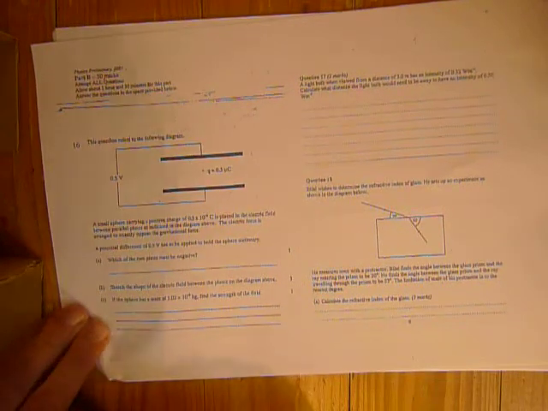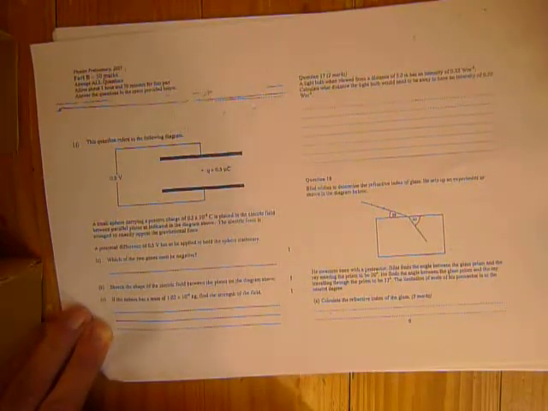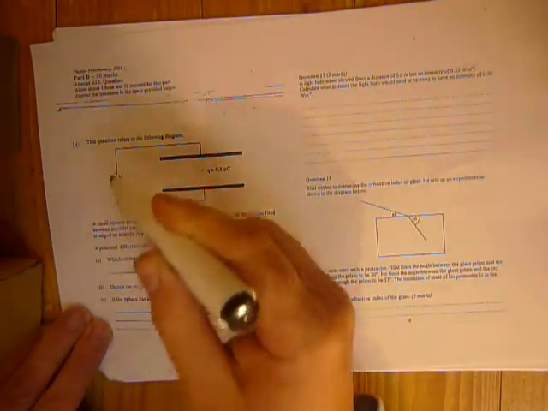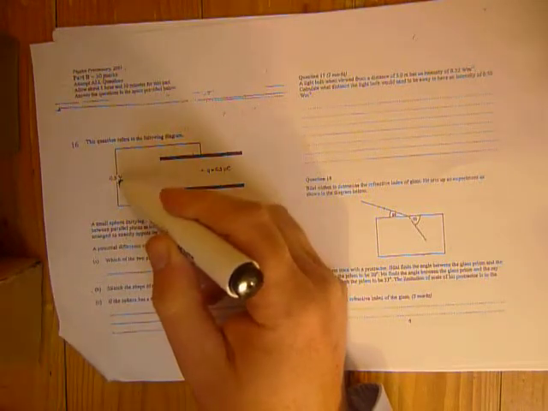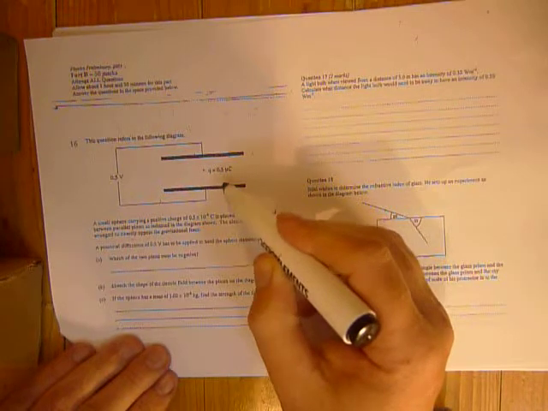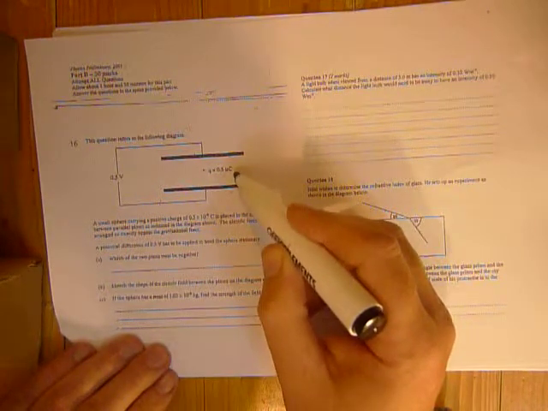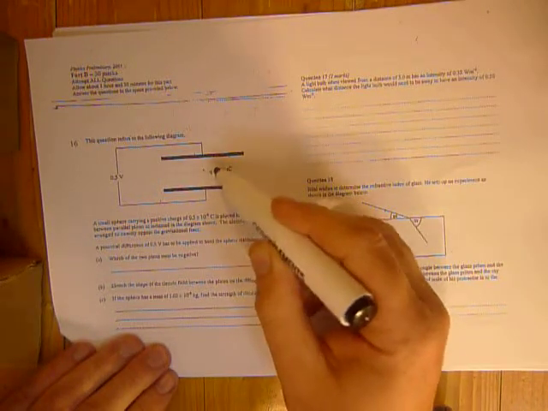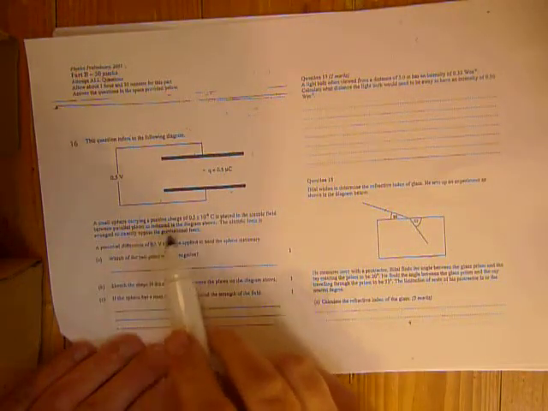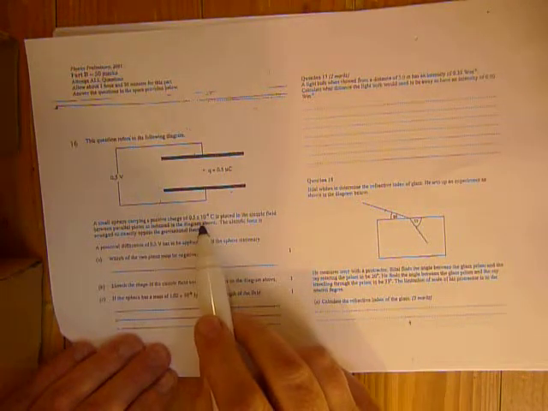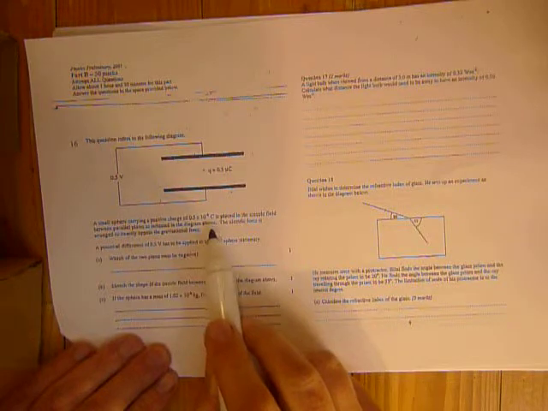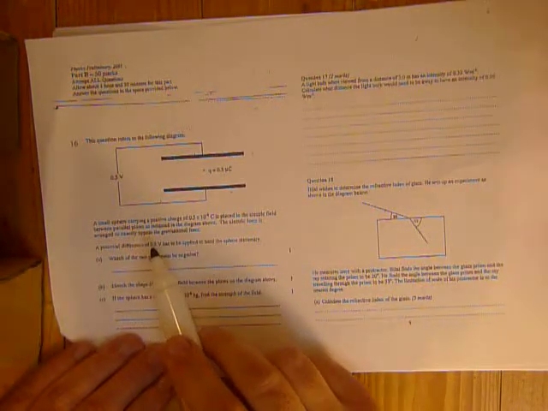Question 16, page 3. This question refers to the following diagram of 0.5 volts, you don't know whether it's plus or minus. There's a charge of 0.05 microcoulomb, we don't know whether they're plus or minus. A small sphere carrying a positive charge of 0.5 by 10 to the minus 6 coulombs is placed in the electric field between parallel plates.